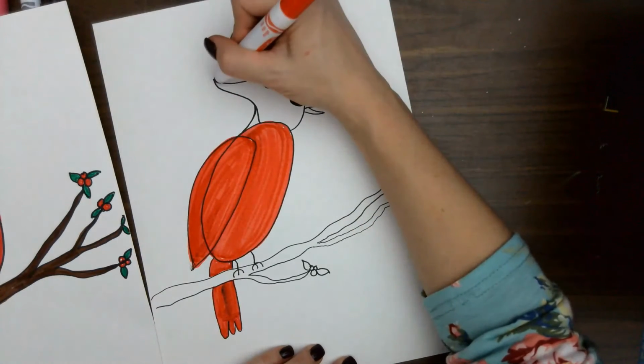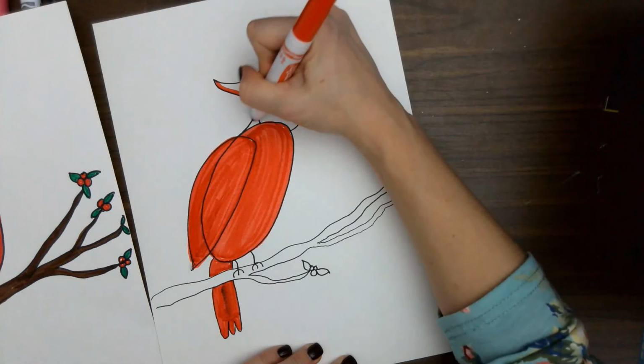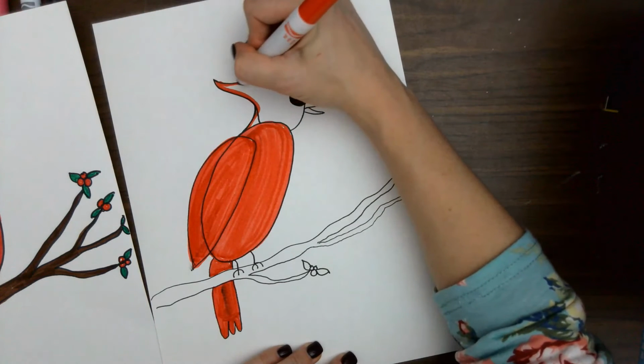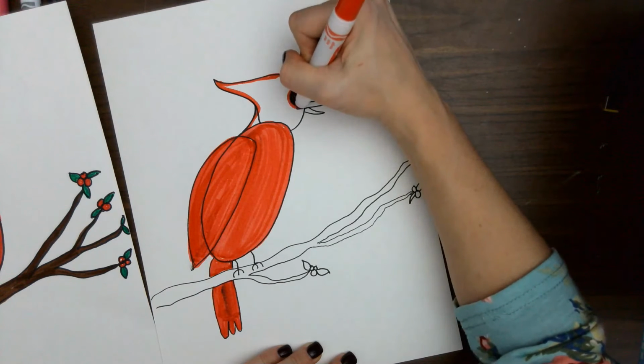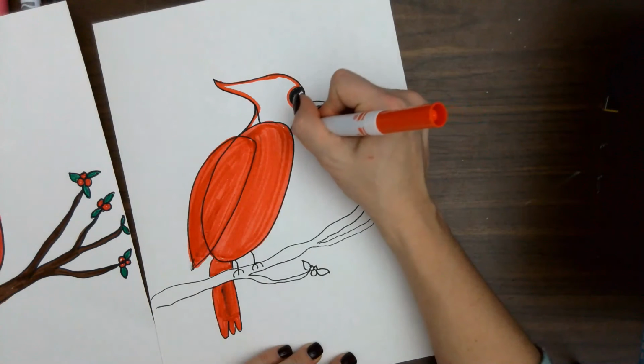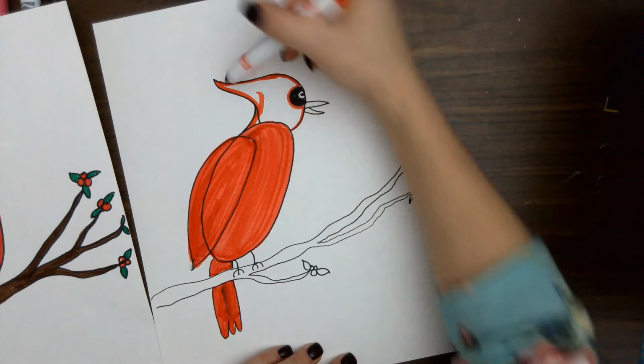And then I'm going to come up here and use the tiny part. Tiny tip. Make sure I don't mess up his head, right? Go around his eye. And then color him in.